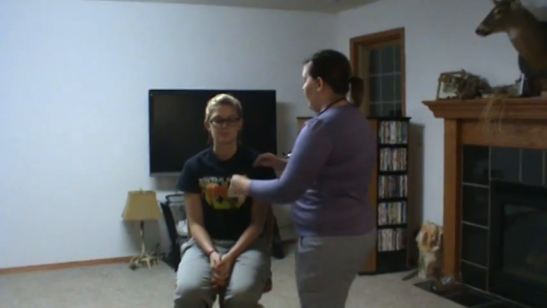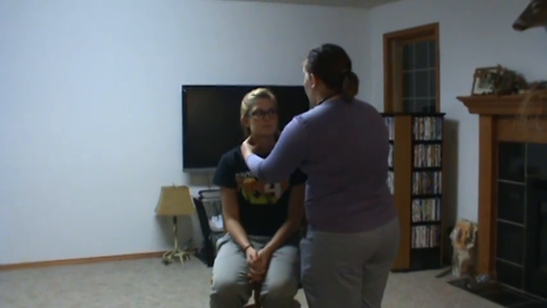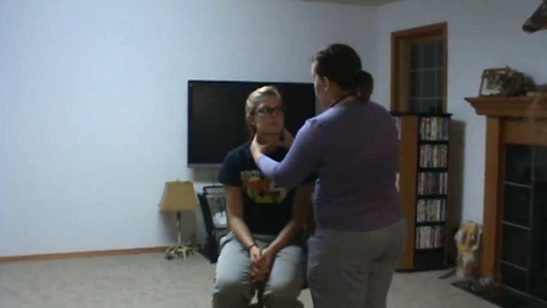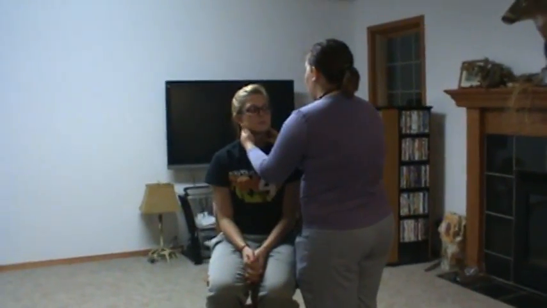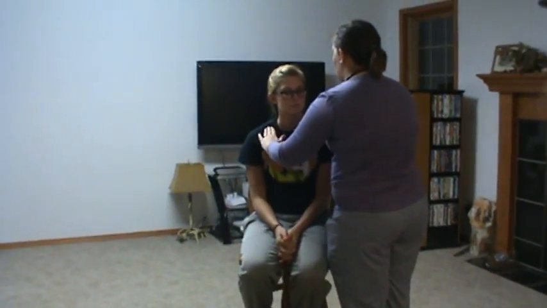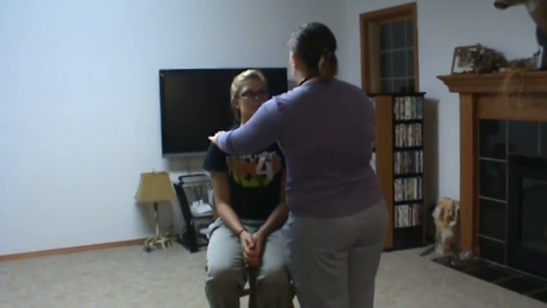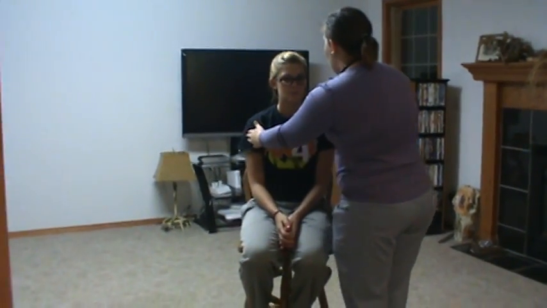So I'm going to be checking her neck. I'm going to palpate a carotid pulse. And then I'm going to check for any masses or tenderness or any swollen lymph nodes, anything like that. And there doesn't seem to be any. As I'm doing that, I could also be assessing the symmetry of her shoulders, and watching her chest rise to make sure that it is symmetrical, and it is.